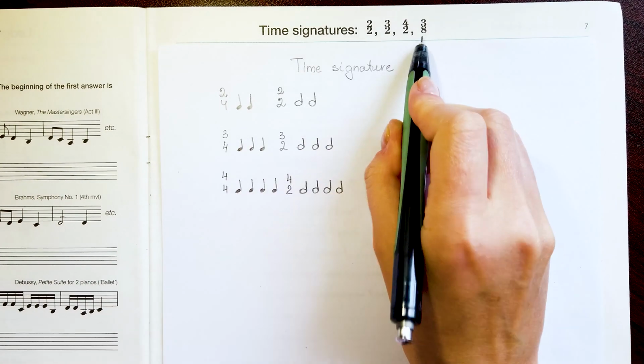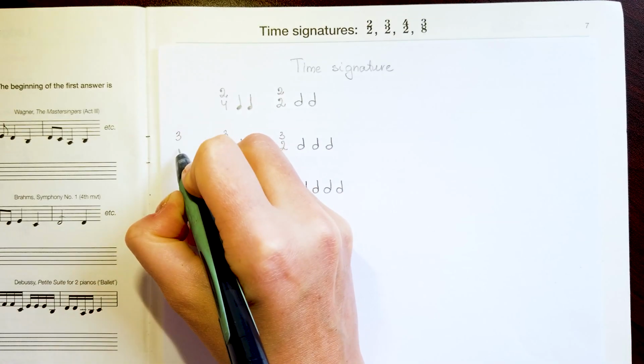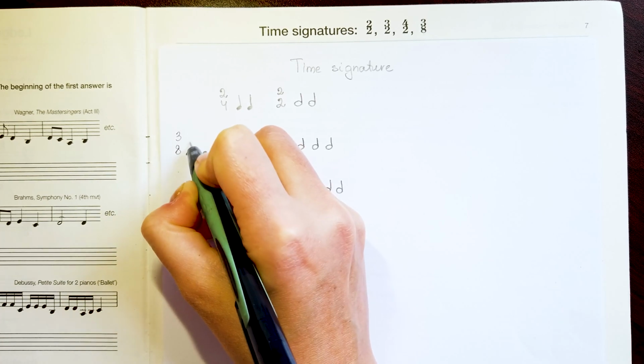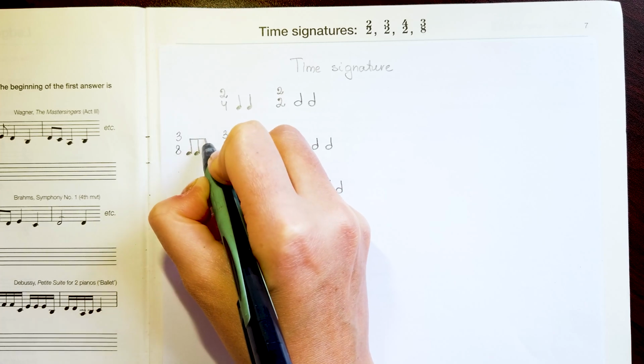The last one we have to know is 3-8. 3-8 tells us about 3 quaver beats in a bar, and it is compulsory to join them all together under one line.